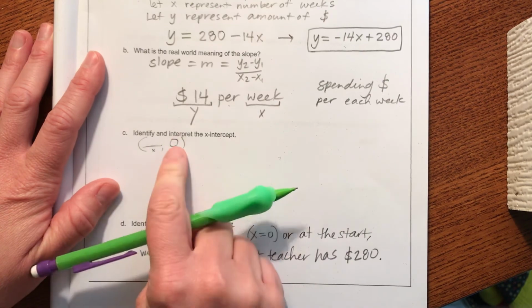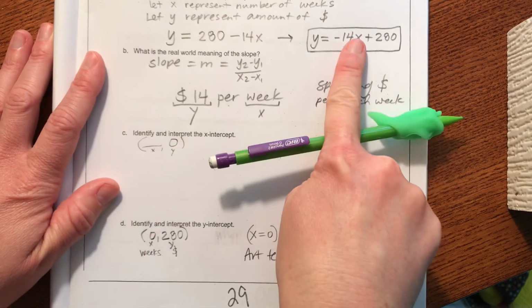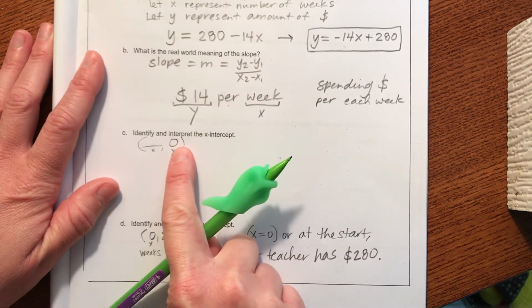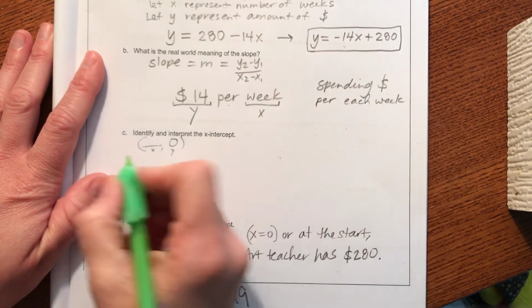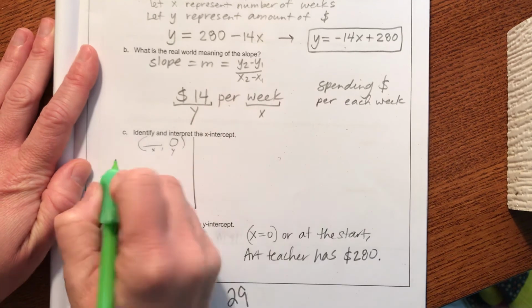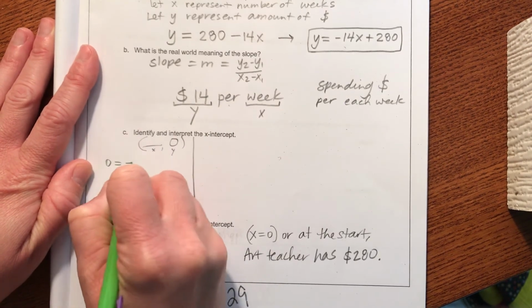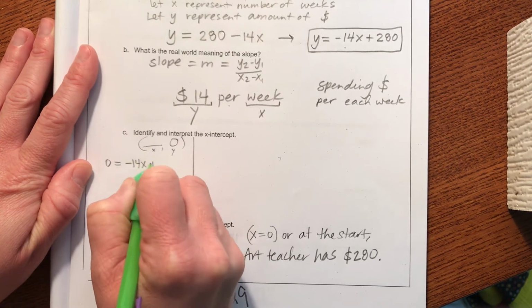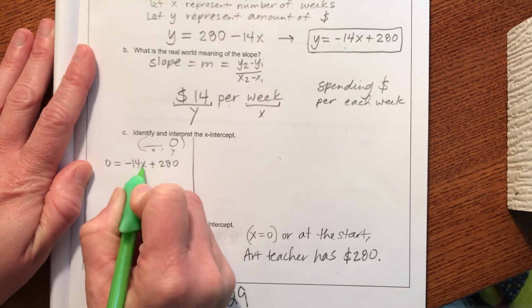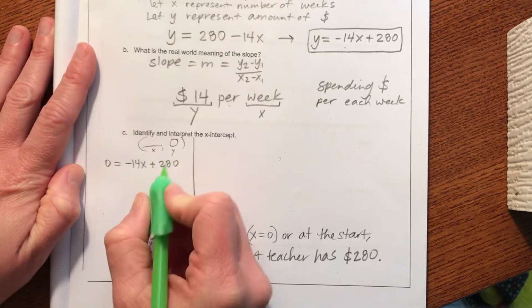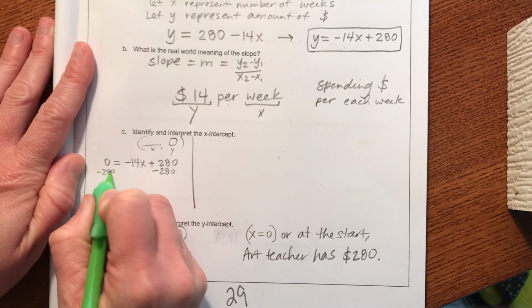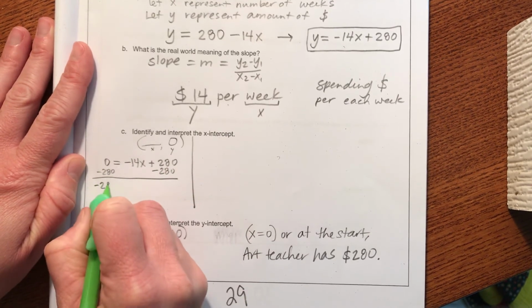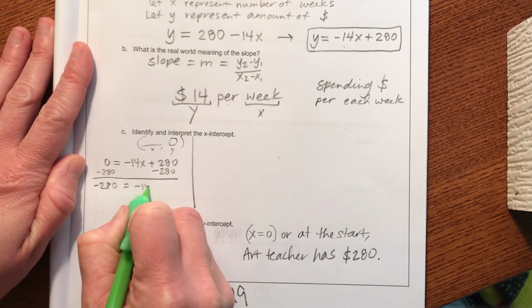We actually have to solve for that. So as I'm looking at my function, I'm going to plug in 0 for the y and solve for my x-intercept. So let's do a little work over here. If 0 was equal to negative 14x plus 280, to solve for my x, I need to get my x term alone. So I'm going to subtract 280, which means I'll have negative 280 equal to negative 14x.